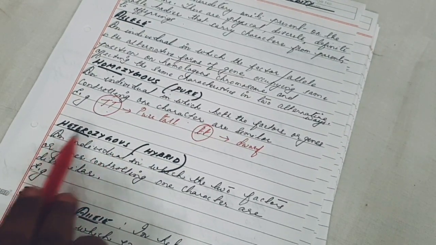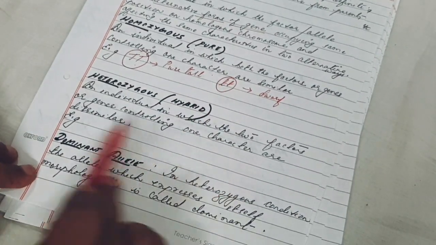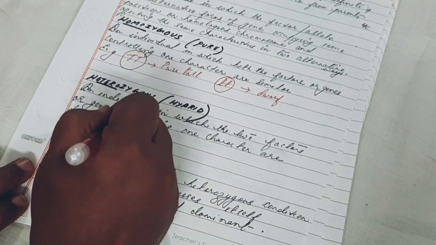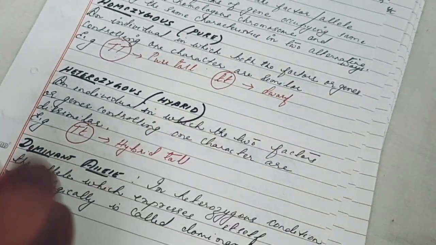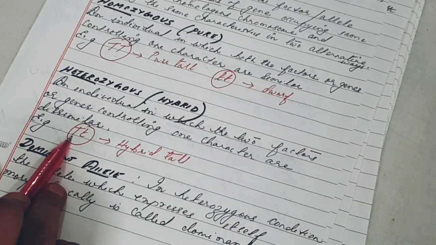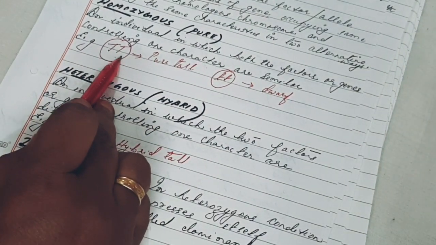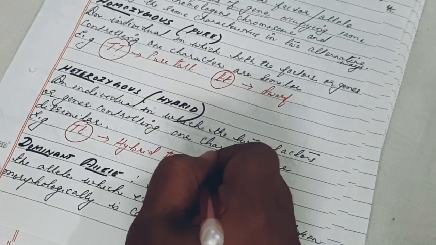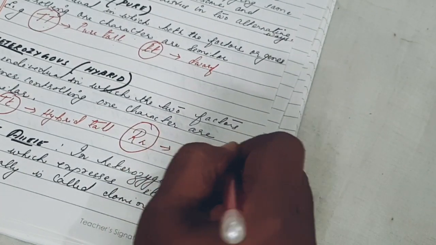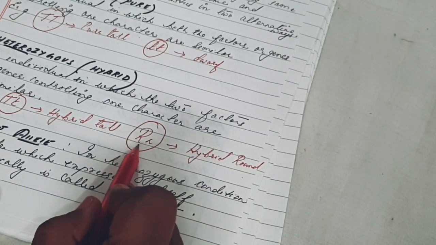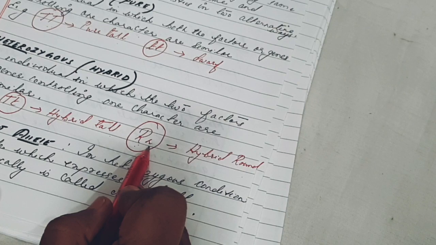In heterozygous condition, you will come across an individual in which the two factors or genes controlling one character are dissimilar. For example, capital T, small t, it is hybrid tall. Here the two factors are dissimilar. One is dominant and other one is recessive. So, it comes under hybrid tall, whereas in this case the two factors or genes are similar. So, it comes under pure tall. Similarly, hybrid round, capital R stands for round shaped seed which is dominating, and small r stands for wrinkled seed which is recessive.